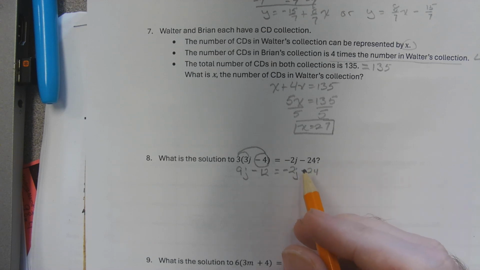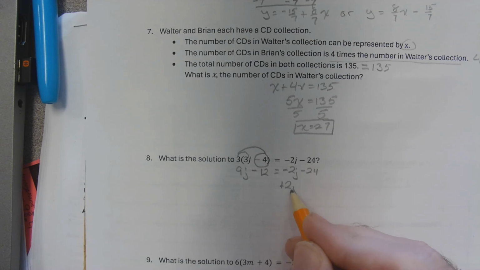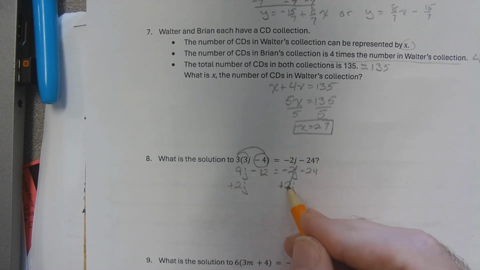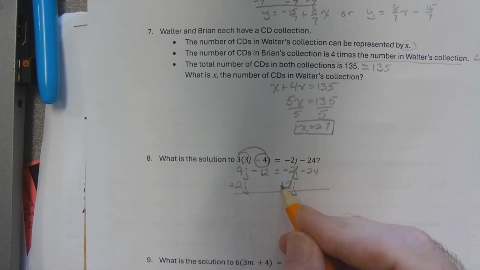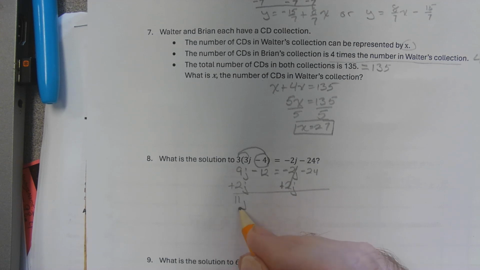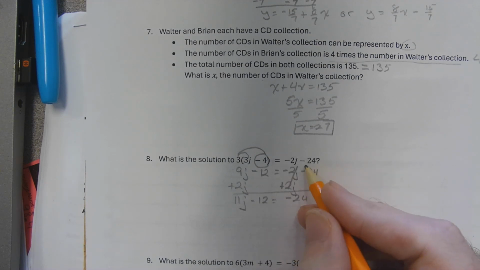So the next step is move all the variables to one side and all the constants to the other. So I'm going to add 2j to both sides. And the reason I'm adding is because the sign in front of the 2j here was negative. So the opposite of a negative is a positive. 9 plus 2 is 11. So we have 11j minus 12 is negative 24. We have to bring down that sign.